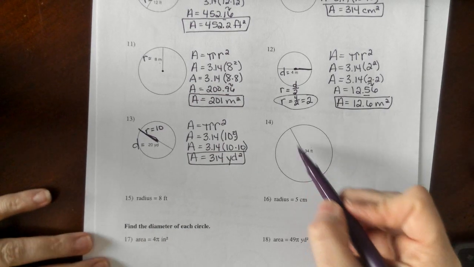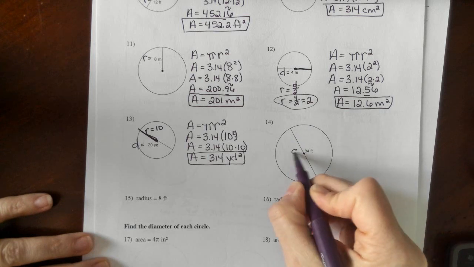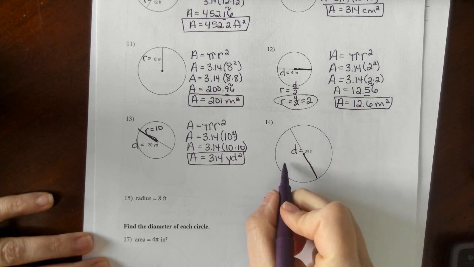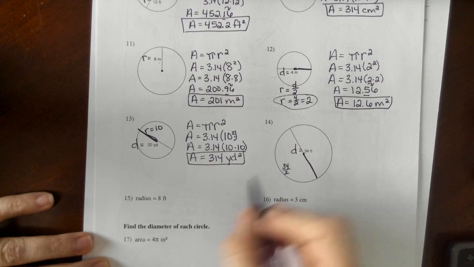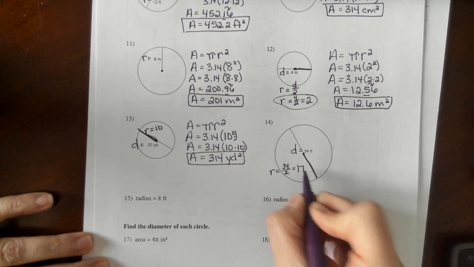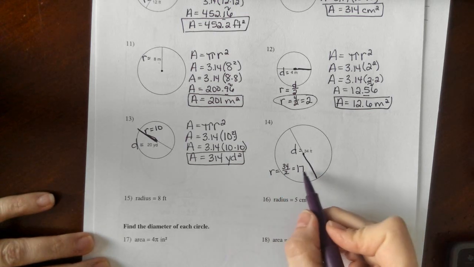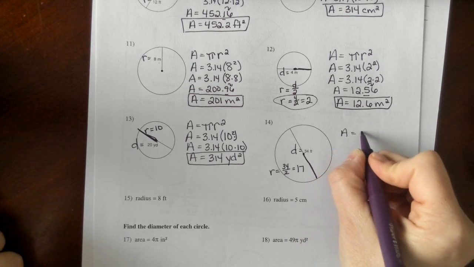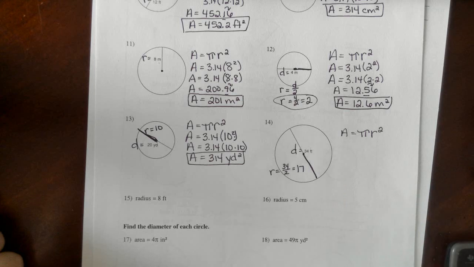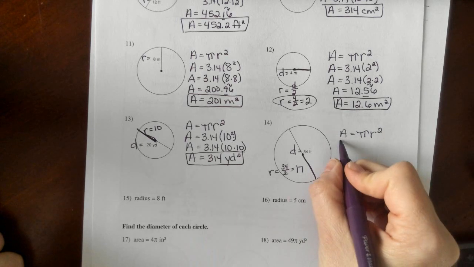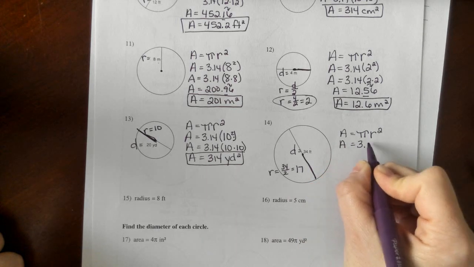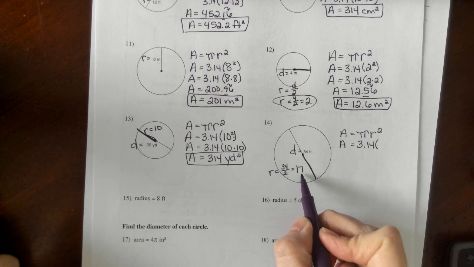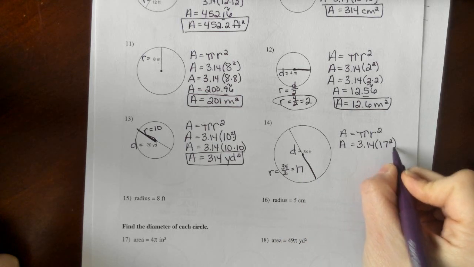For number 14, they give us the diameter of 34, half. We take 34 divided by 2, we get 17. So our radius is half of the circle, so our radius is 17. Area equals pi times radius squared. The value of pi, we substitute 3.14. Our radius, we said, was 17, so it's 17 squared.